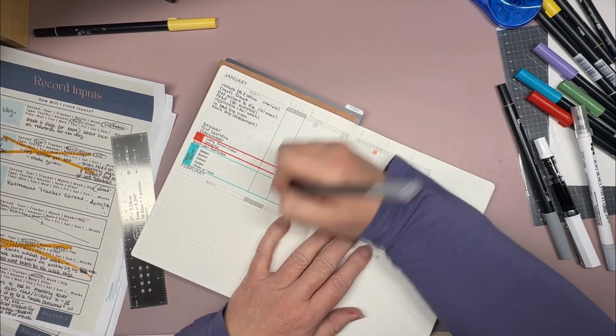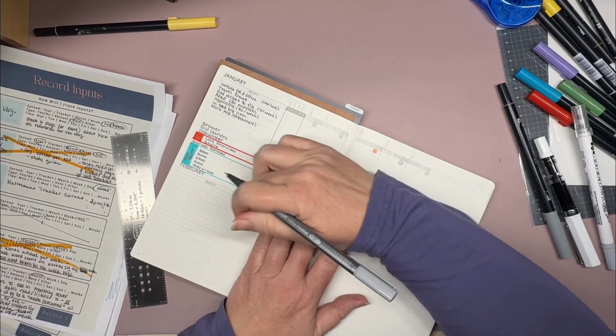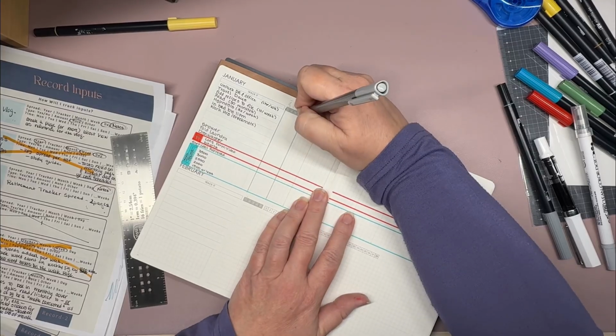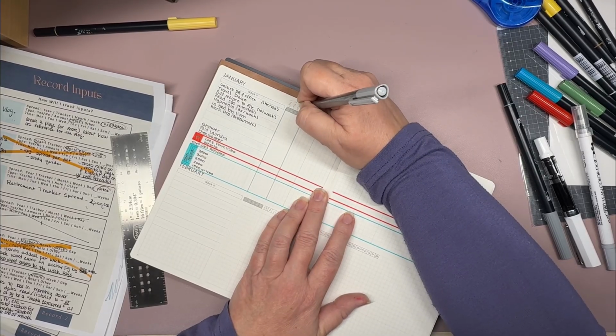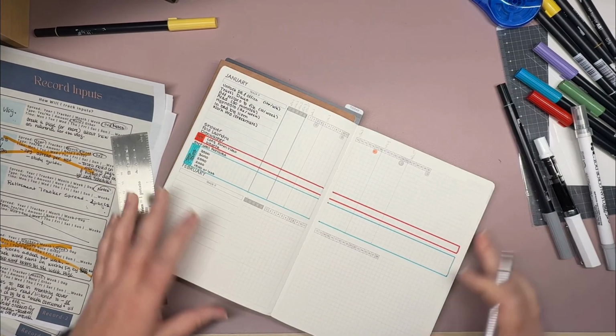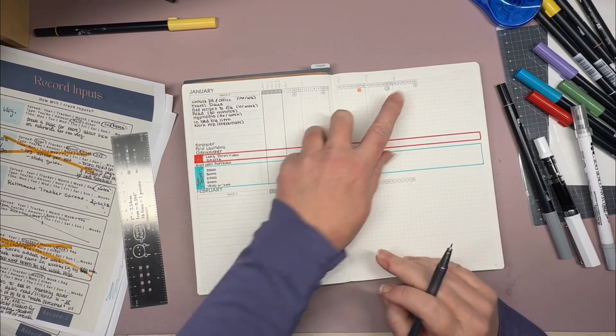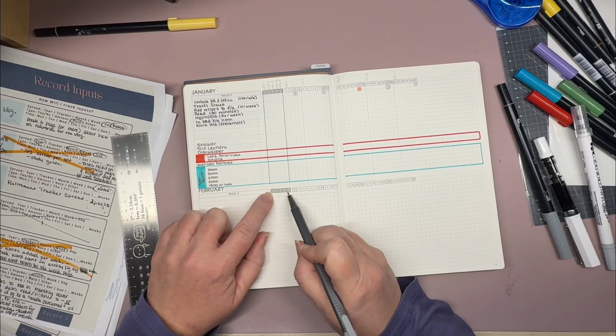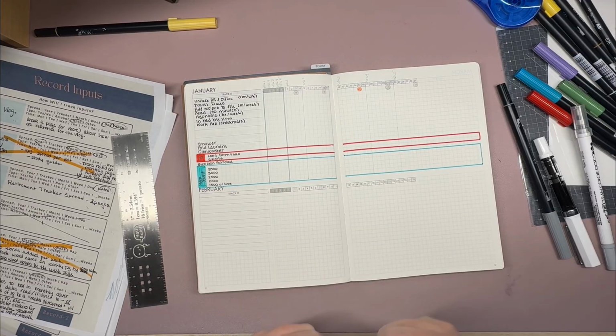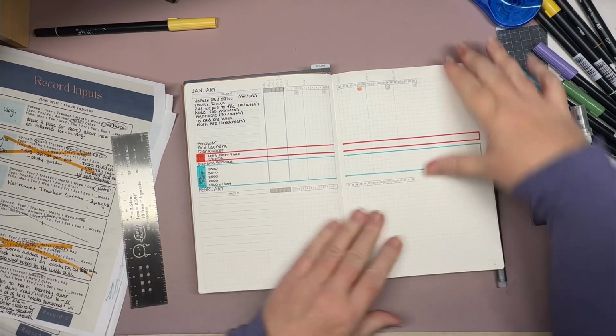Or I'll put week 6, but I'll know which week it corresponds to, in terms of where I'm tracking. So this is the actual week of the year, whereas these numbers are that week within the month. So anyway, that's my tracker set up.